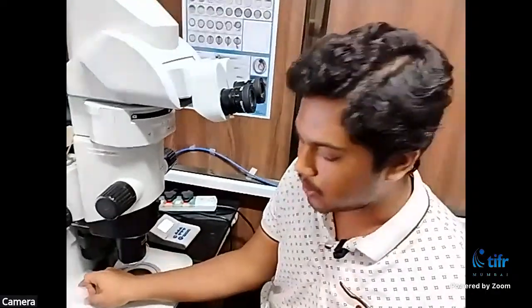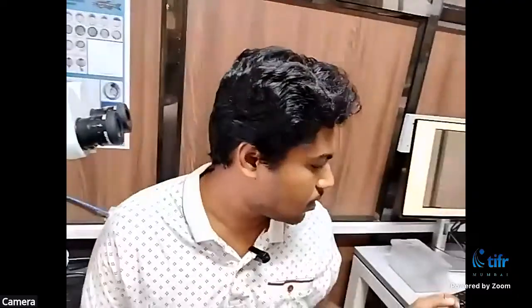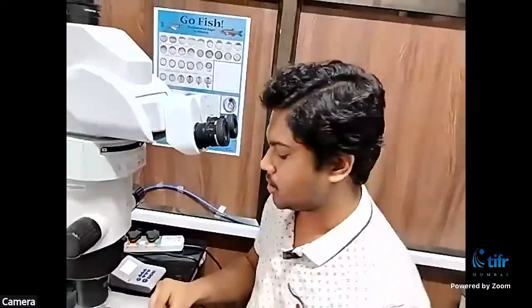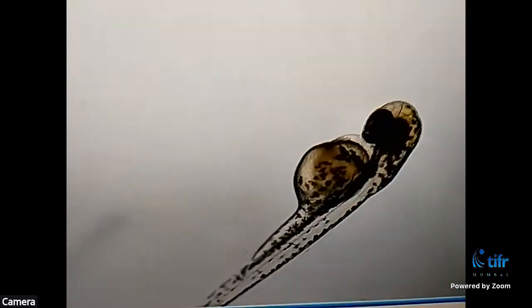Next, we'll be looking at a much later stage, that is 2 days post fertilization. So basically, the embryos are 2 days old.